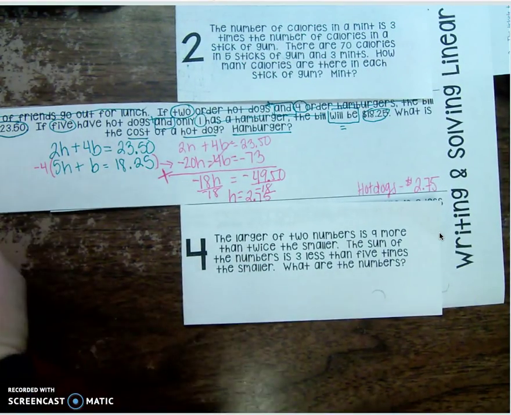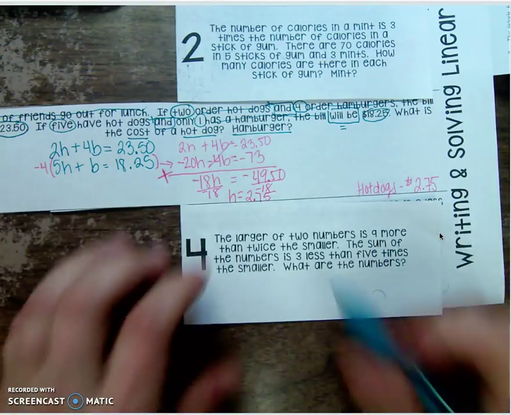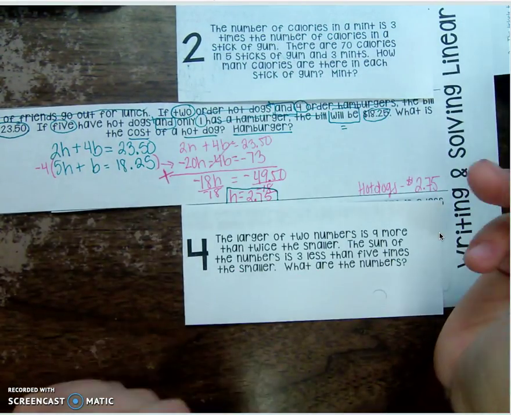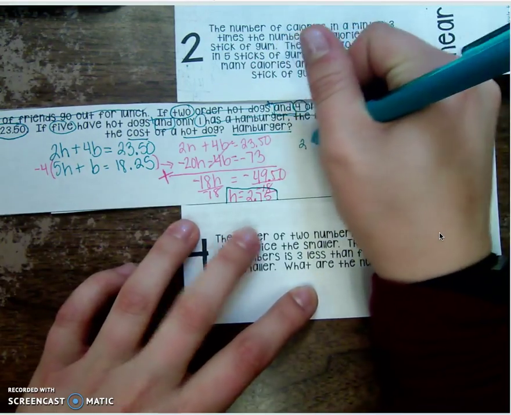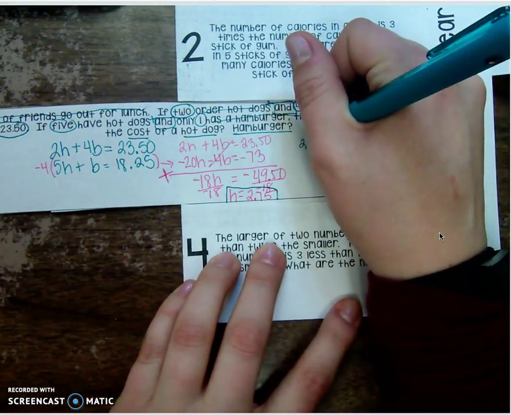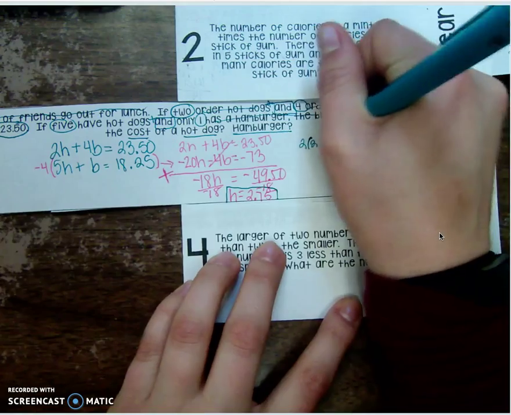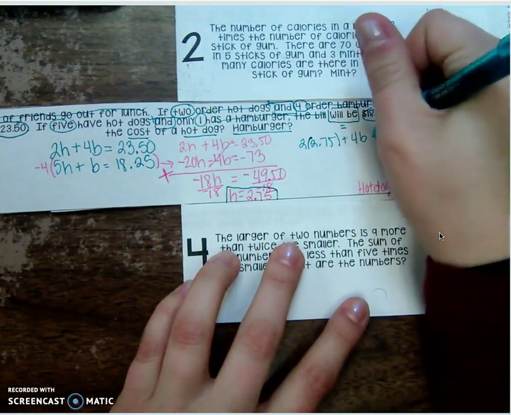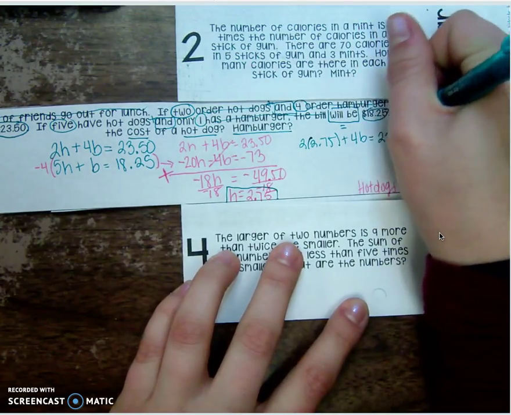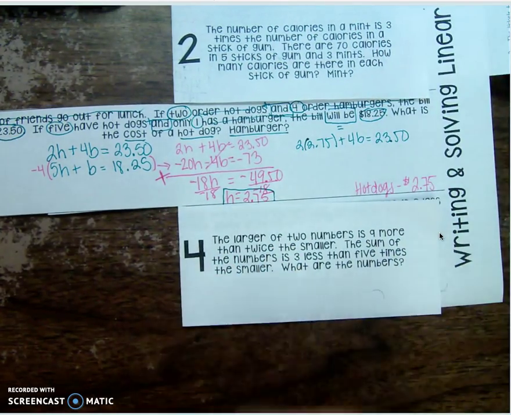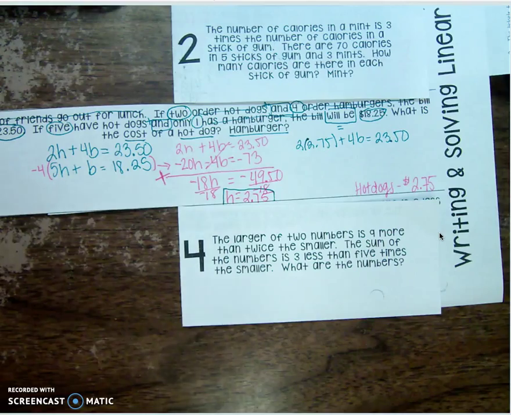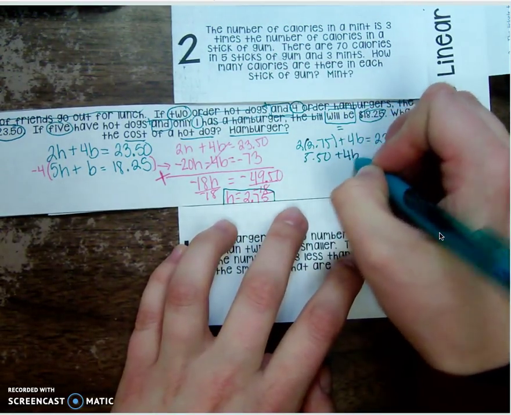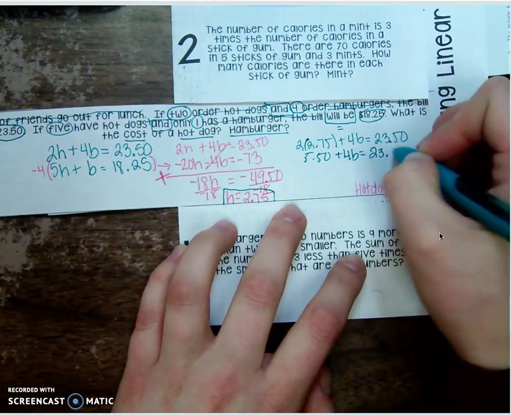I also need to find the hamburgers, so I'm going to take the $2.75 and plug it in, say, to the top one. So 2 times $2.75 plus 4B equals $23.50. If you did it into the other one, it would have given you the same answer. 2 times $2.75 is $5.50. Probably would have been easier to put it into the bottom one, but that's okay.